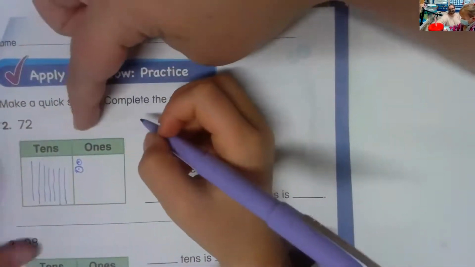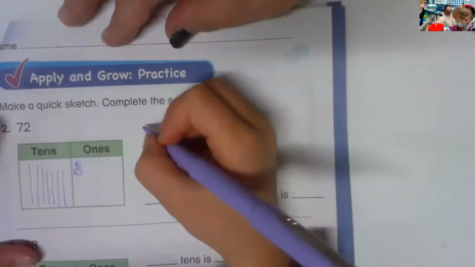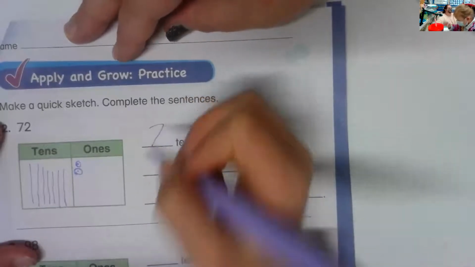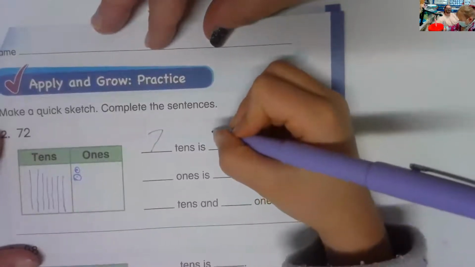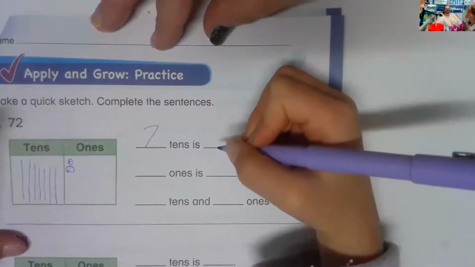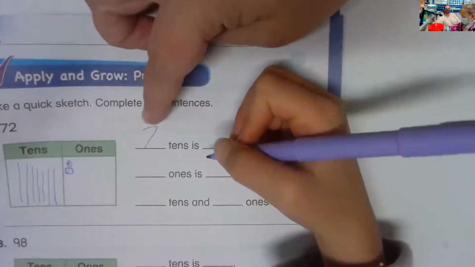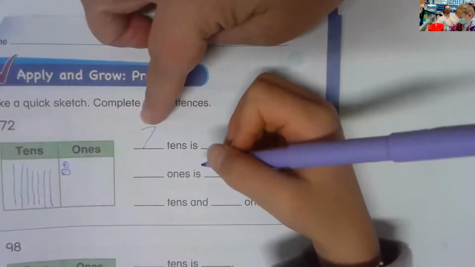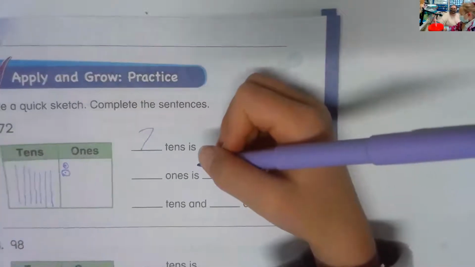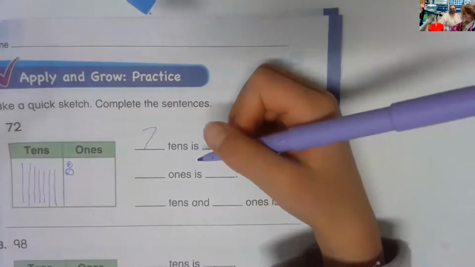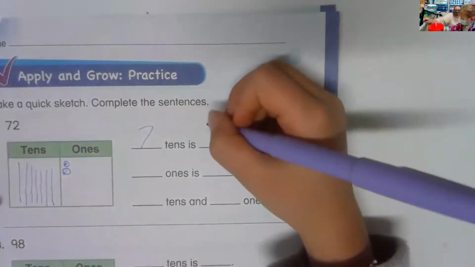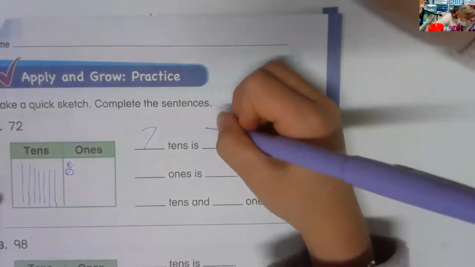How many tens did we have? 7. If we were to trade those 7 tens for ones, if we were to break all of these apart, how many ones would we have? 70. Yep.